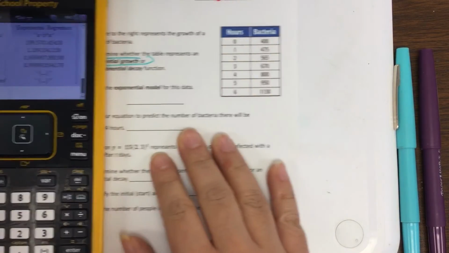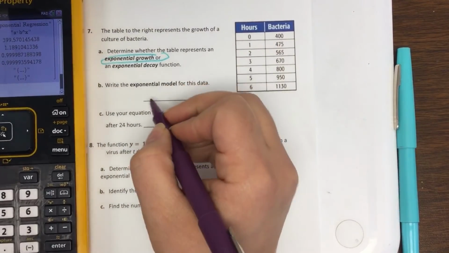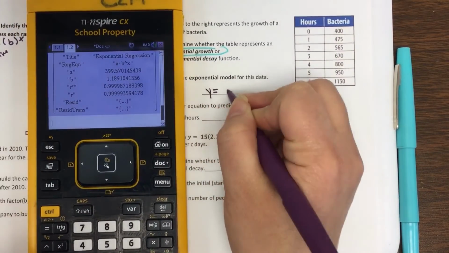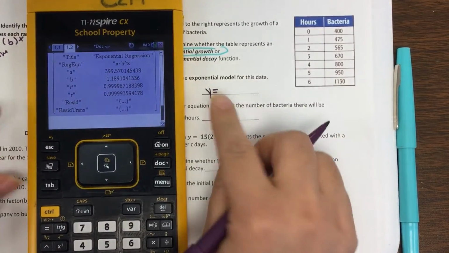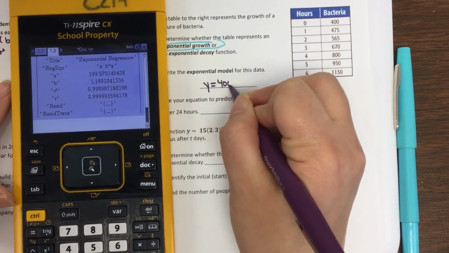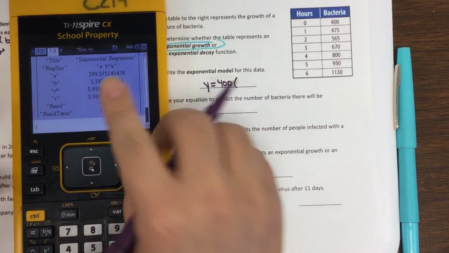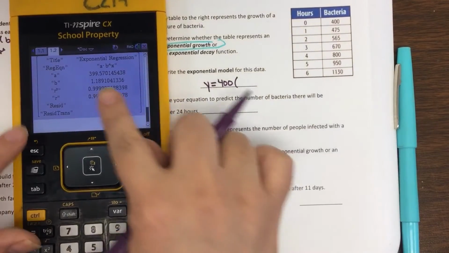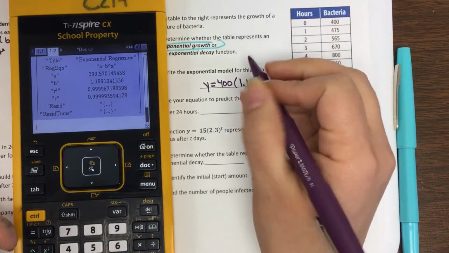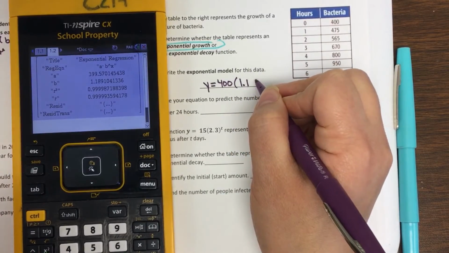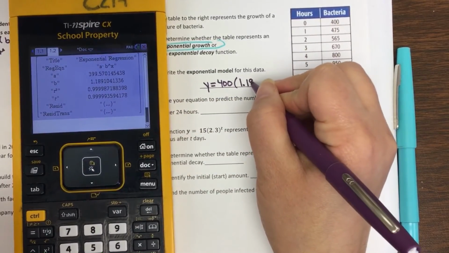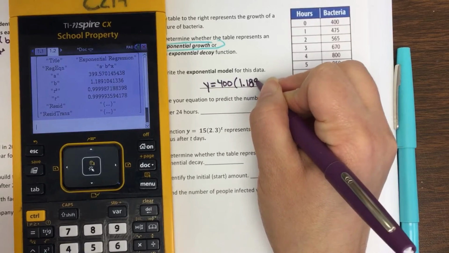Okay, so here it will be my A value. I'm going to go ahead and round to my whole number. So that's going to be about 400. And then my B value, I don't need to worry about the 1 plus or the 1 minus because it's already all there for me. And I can also confirm this is indeed exponential growth because this B value is greater than 1. And actually, I'll go ahead and round to the 3rd decimal spot.